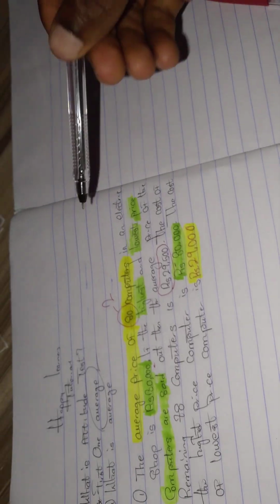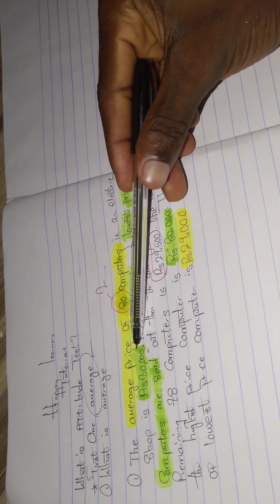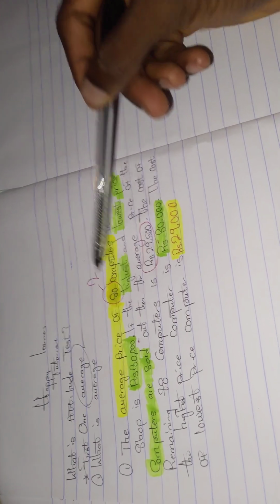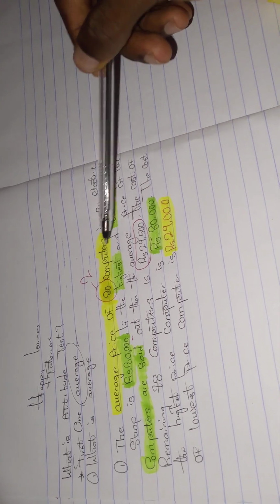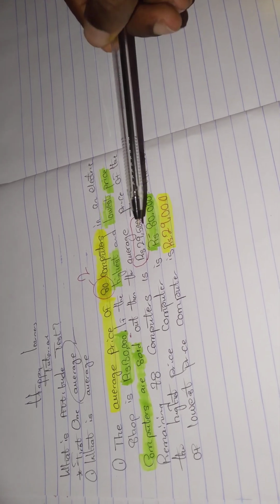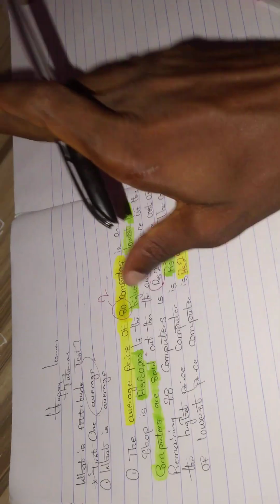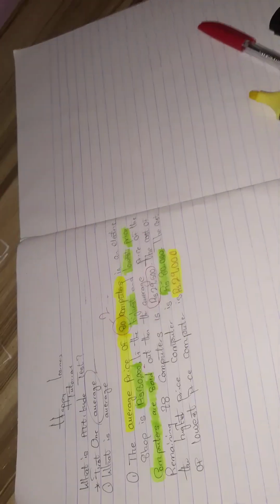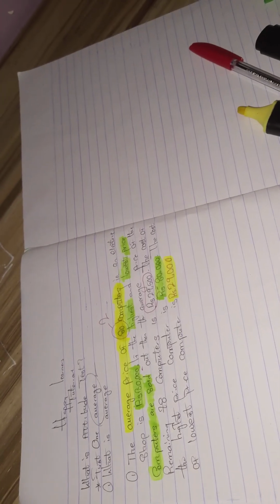If the average price, which is this one, does not miss, then this one will miss, or the number of things that was removed will miss, or this one will miss. So either one must miss, not two, because two variables cannot be in an equation except it is a simultaneous equation.